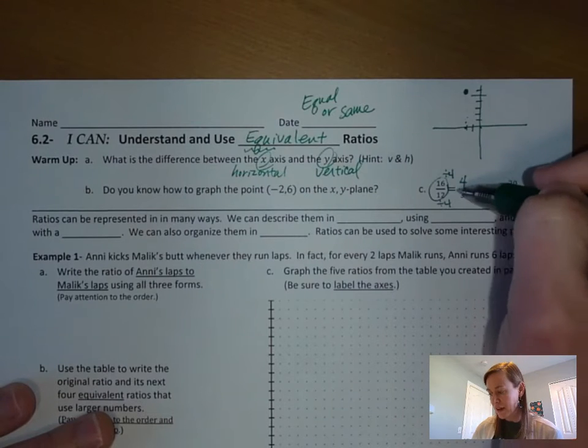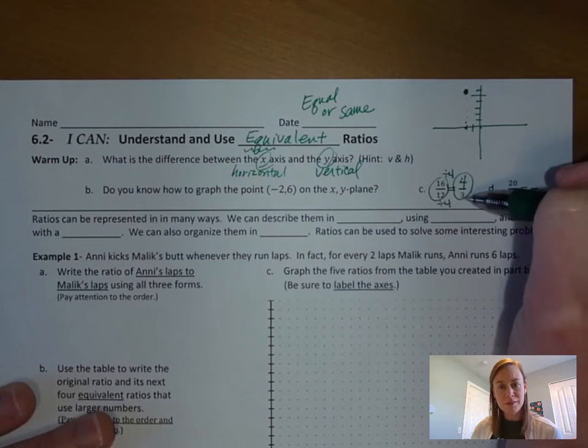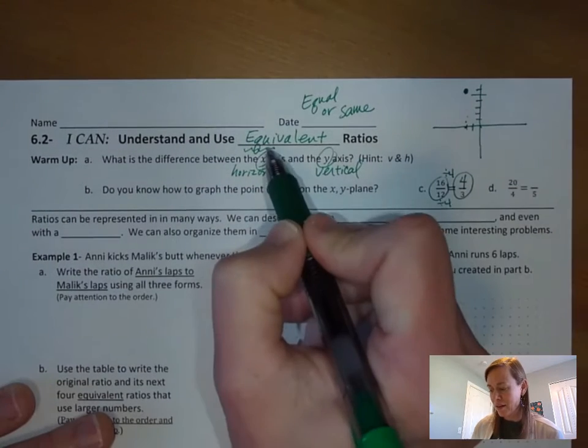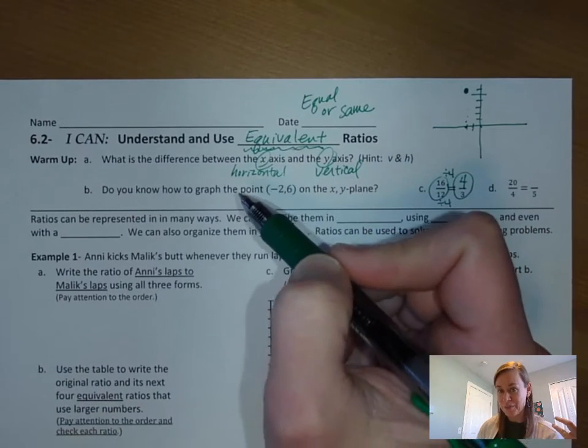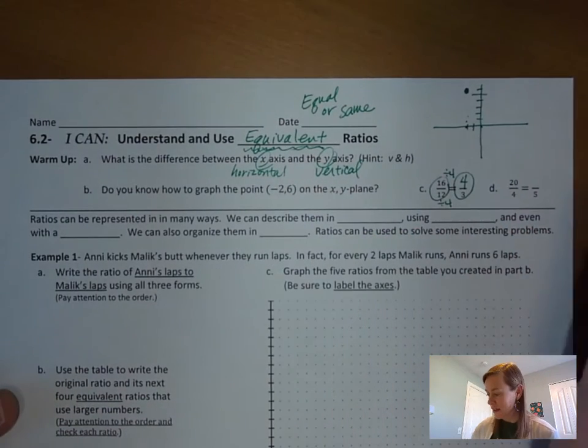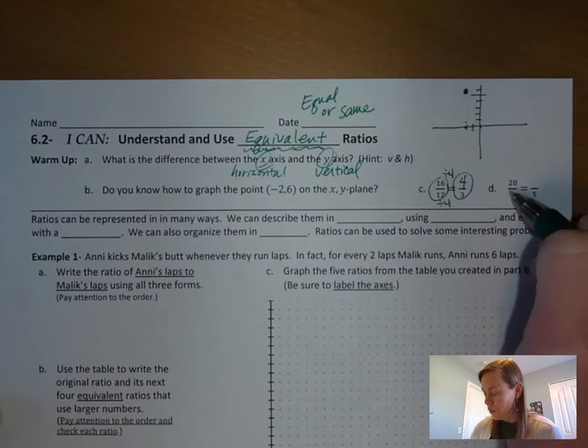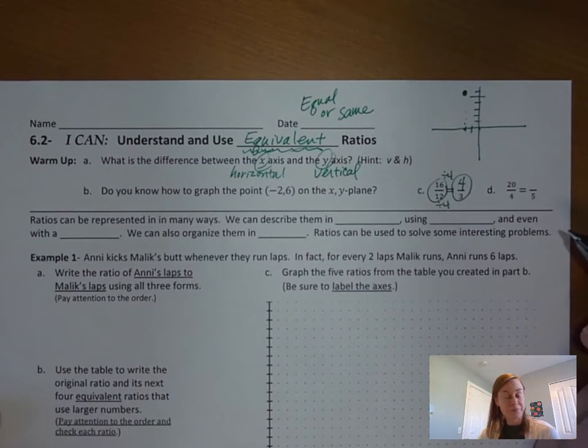Now, do these two fractions have the same value? Yes, they do. So they are equivalent fractions or ratios. You could use that word also. Let's do the same thing in part D. Okay, 20 over 4 equals what over 5? All right, so that one's a little bit different.